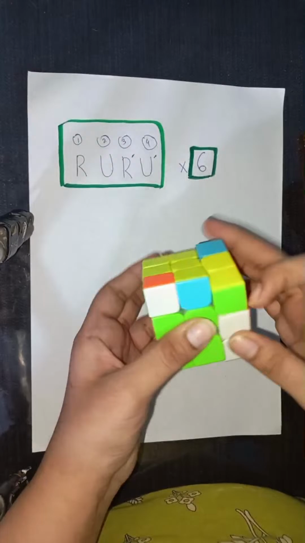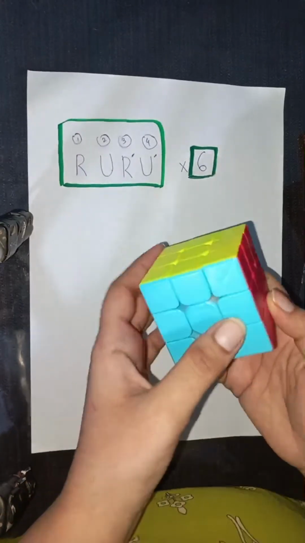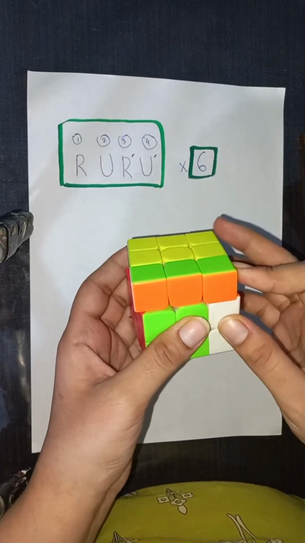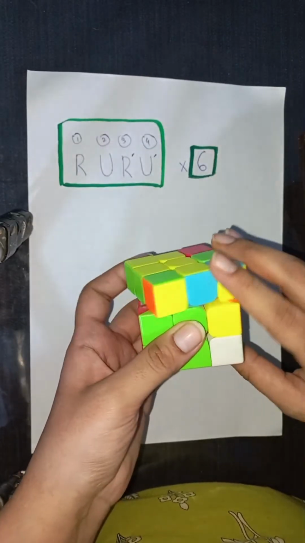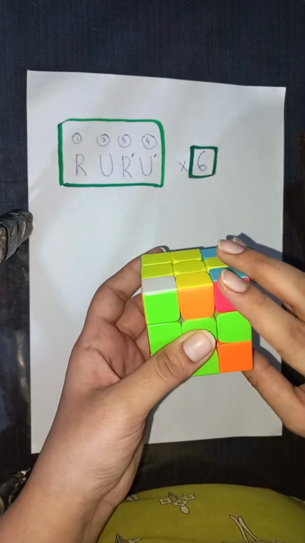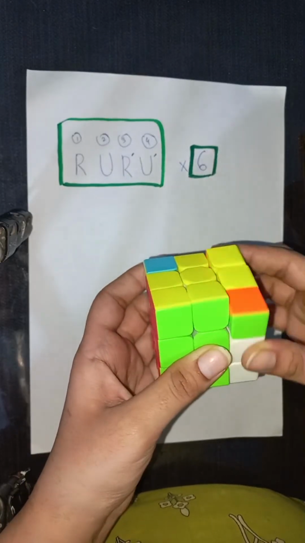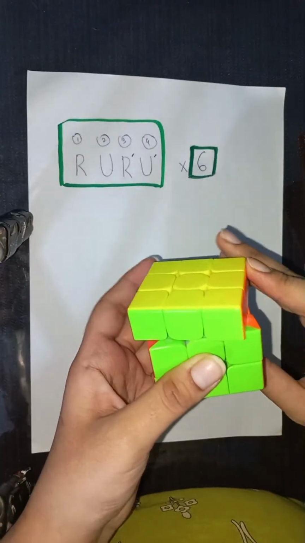I'm going to go fast. Now I'm going to show you a little bit slower. So first, R dash U dash, R dash U dash, R dash U dash, R dash U dash, R dash U dash, R dash U dash.